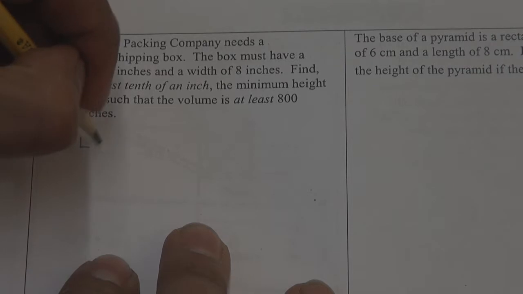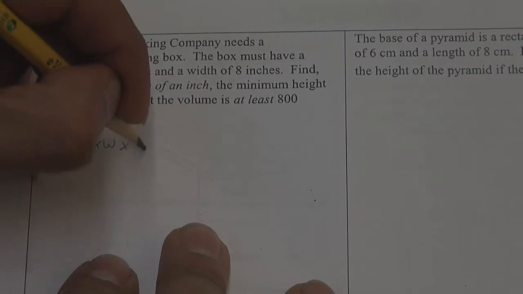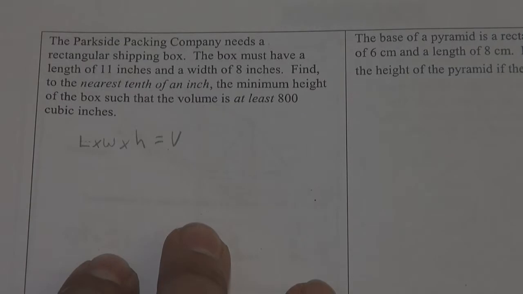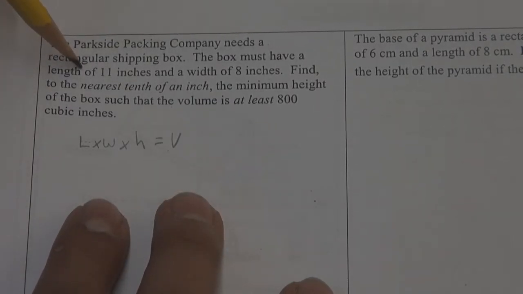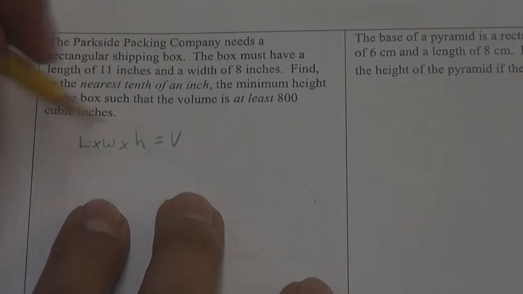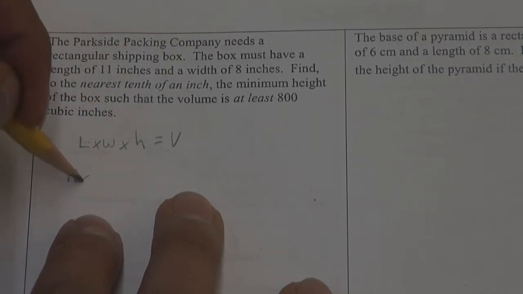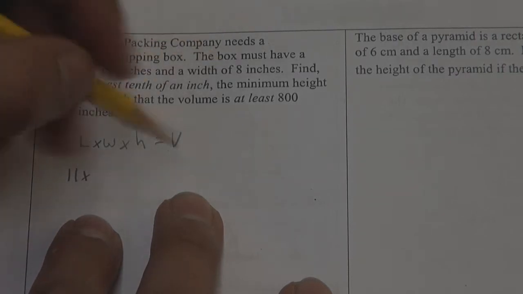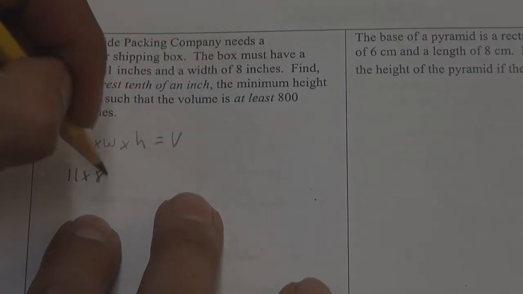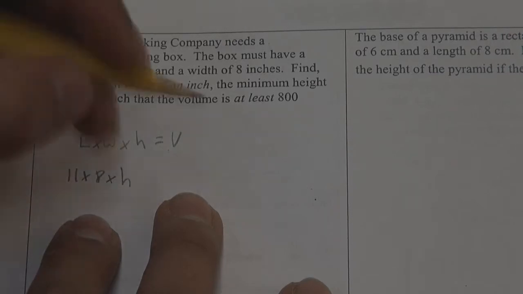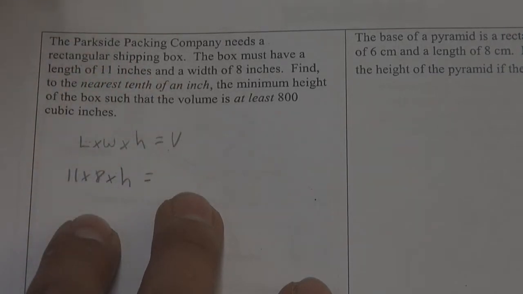That length times width times height equals the volume. Look, the length is 11, so right away you go down the length and put 11 times. The width is 8, okay, 8. Find to the nearest tenth of an inch the minimum height. Guess what? I don't know the height, so times h. Now, so that the volume of the box is at least 800 cubic inches.